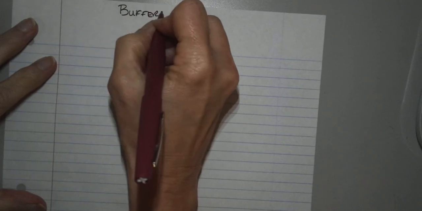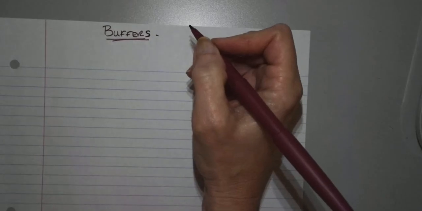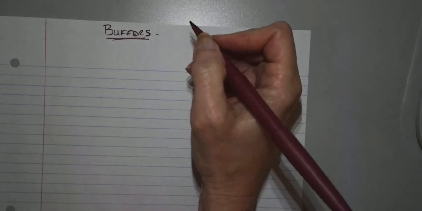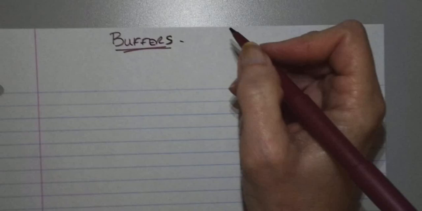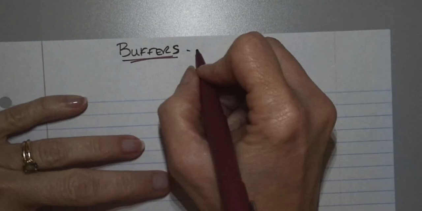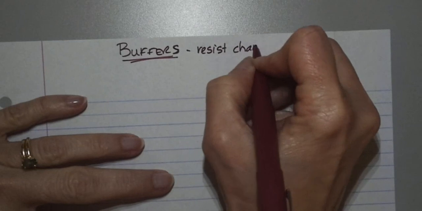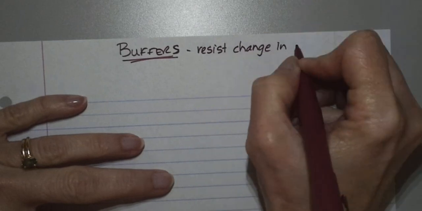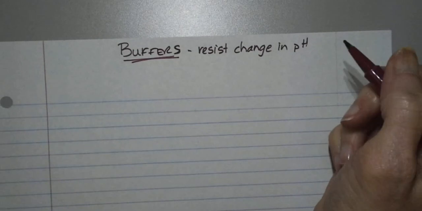Alright, so the last one on here, last for the notes, would be buffers. A buffer system is one that resists a change in pH. That's the whole thing about a buffer. So even though you're adding an acid or you're adding a base, it resists that change to the pH.